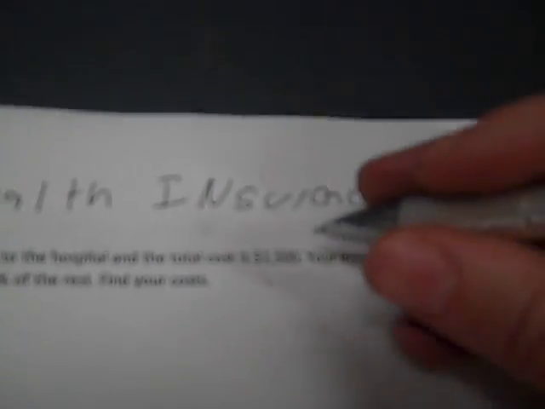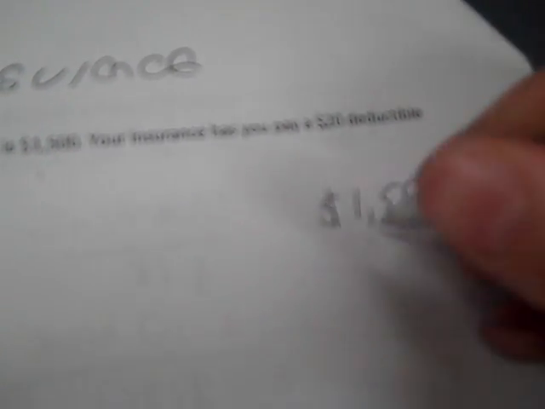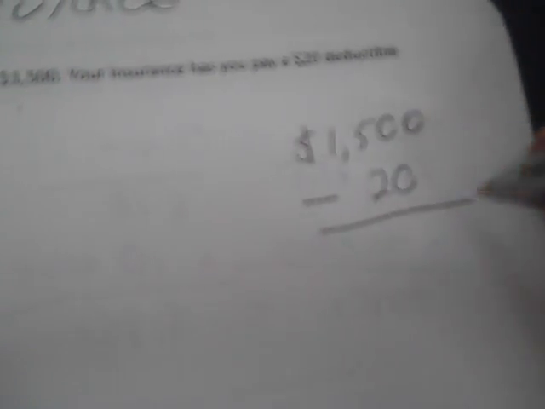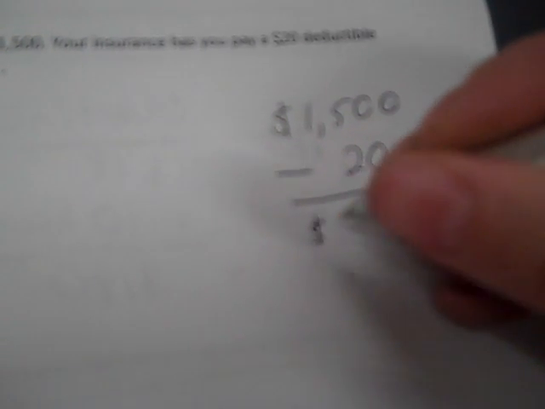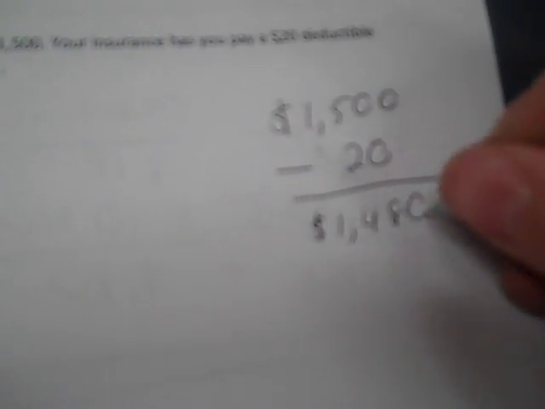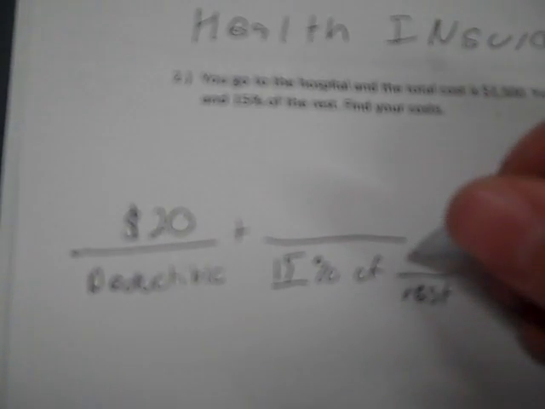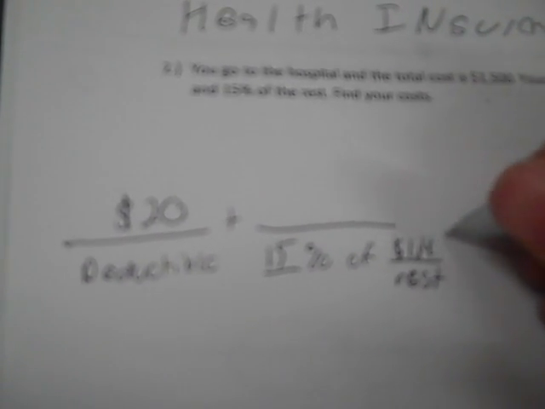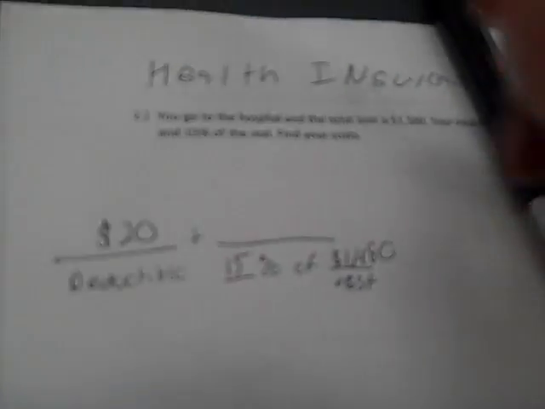So then what I need to do then is go over here and I need to take my total cost, $1,500, and subtract the deductible because I've already paid that. And that's $1,480. Now remember how we do this. We divide 15 by 100.